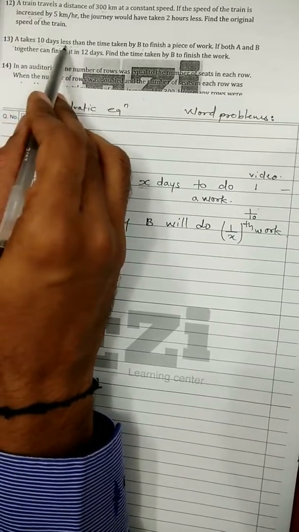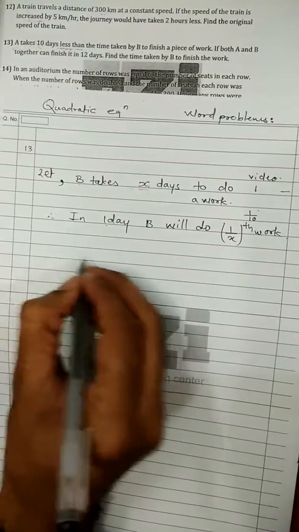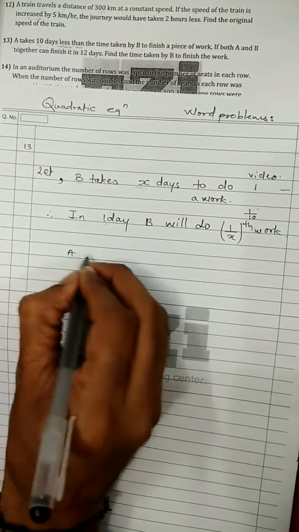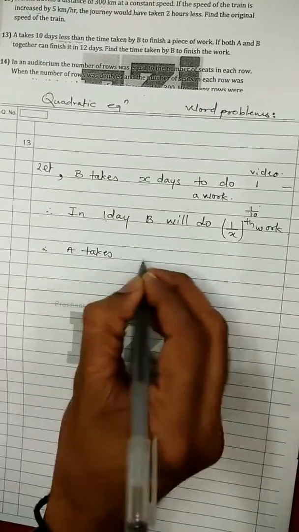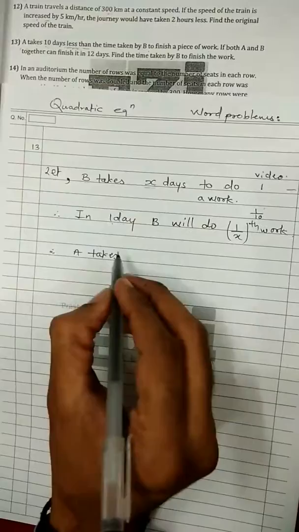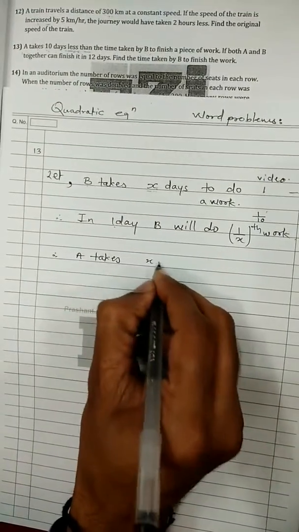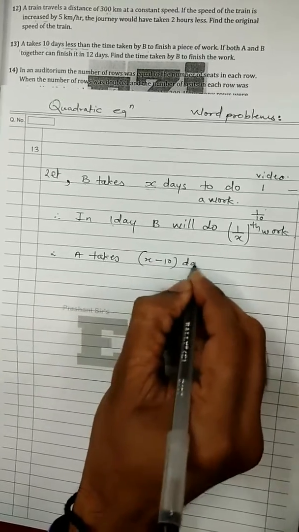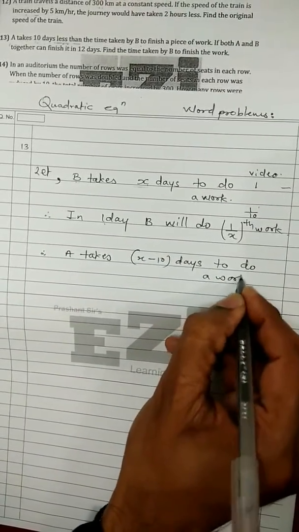A takes 10 days less than the time taken by B. So can you guess what A must be taking? He takes 10 days less than what B has taken. So since B has taken x days, A will take x minus 10 days to do the work.